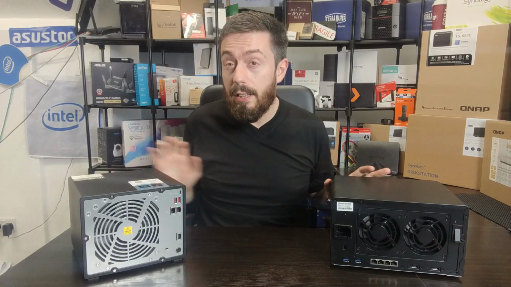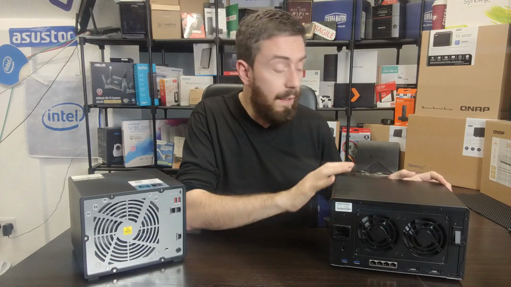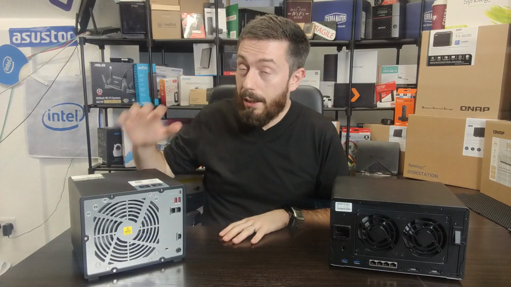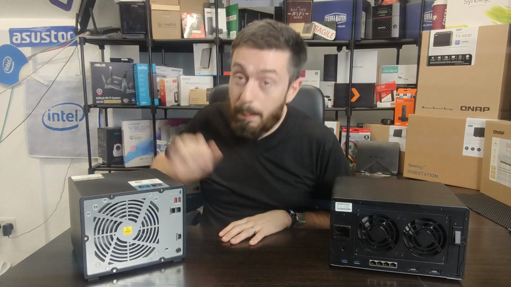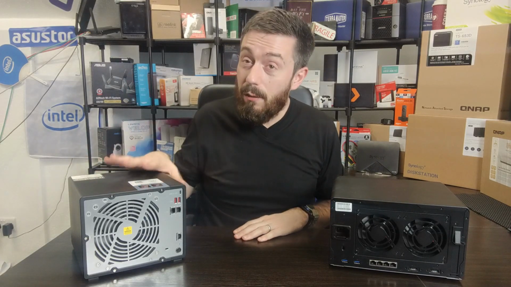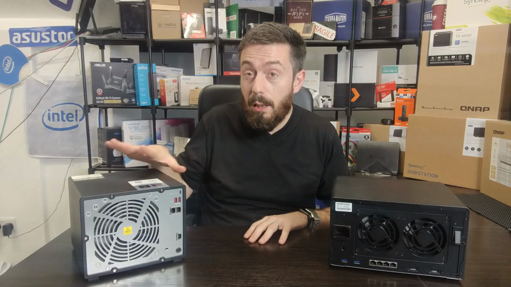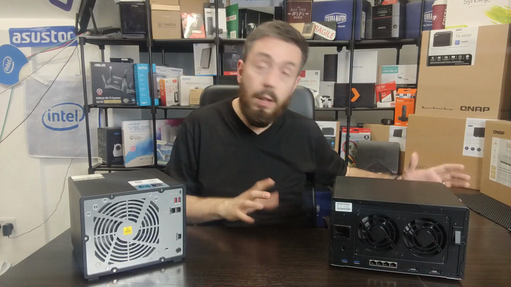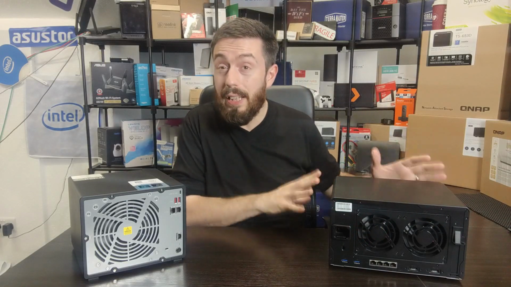No. It's worth highlighting that despite the fact that the Synology has a metal chassis and the QNAP has a plastic chassis, the QNAP overall made a little bit more noise. Now, arguably, the fact that this has got 2 fans and the majority of the entire chassis is metal, you'd think this would be the noisier.